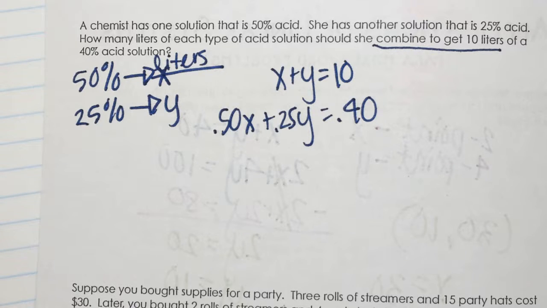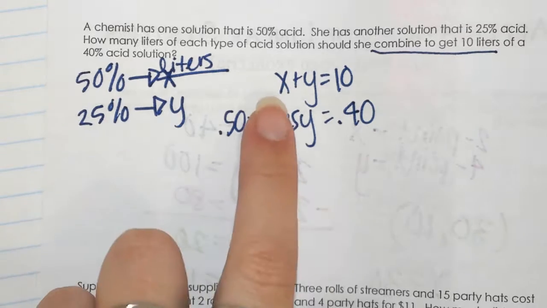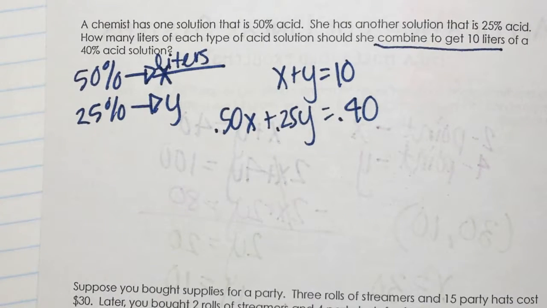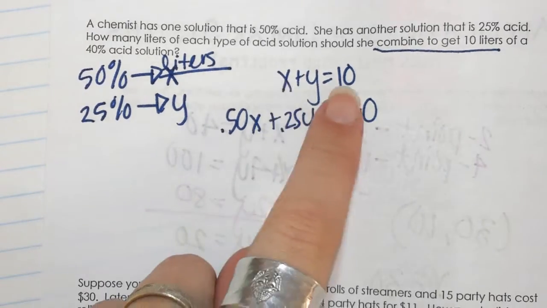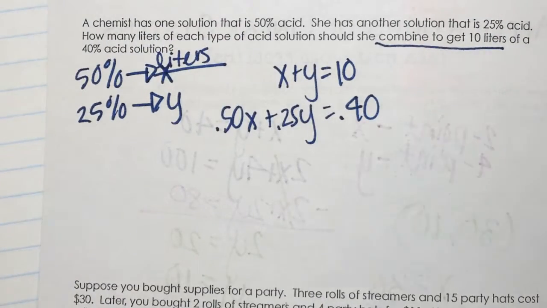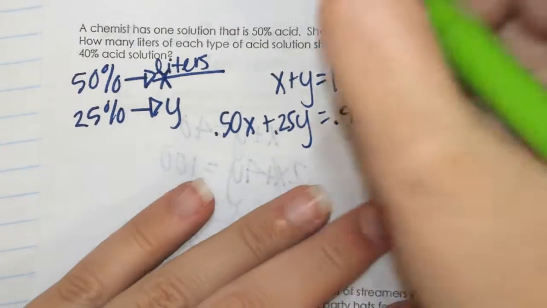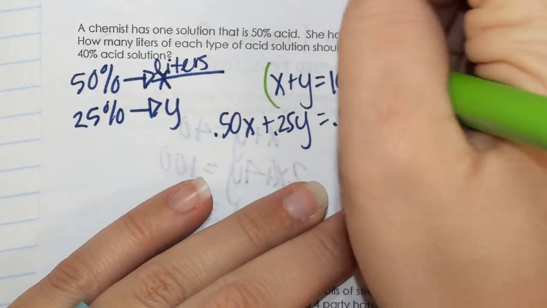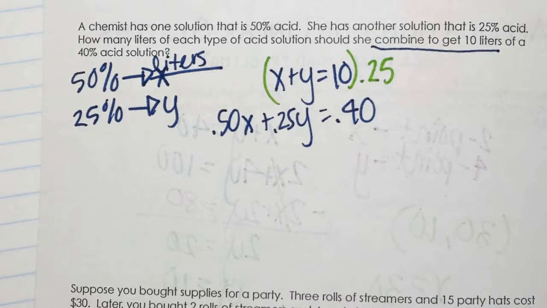Okay, now, do you want to solve it using substitution, elimination? What do you want to do? Elimination. Okay. Do you want to eliminate X or Y? Okay, so are we going to multiply the top equation by what? 0.25. So we're going to multiply this top, everything by 0.25.